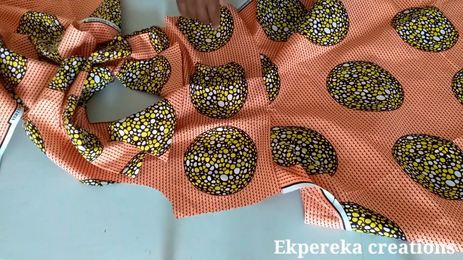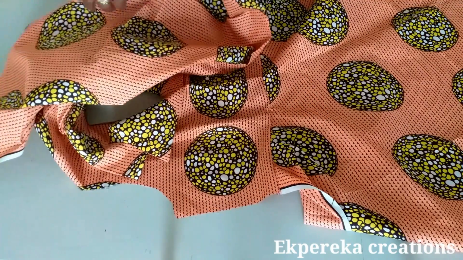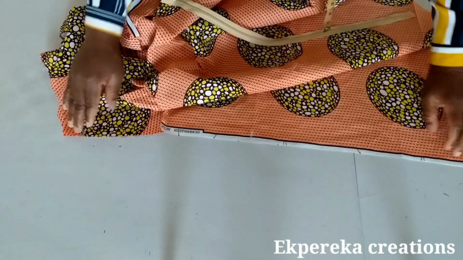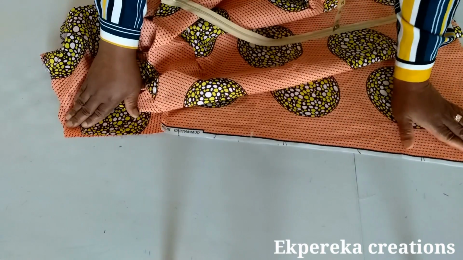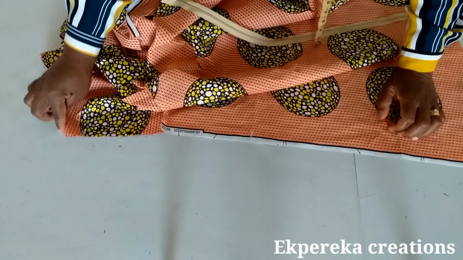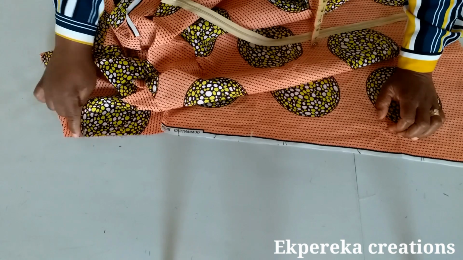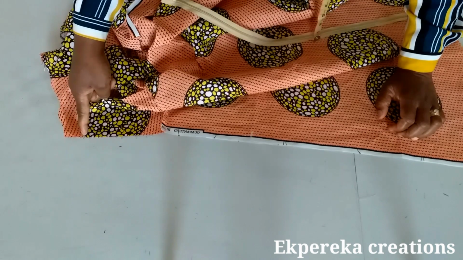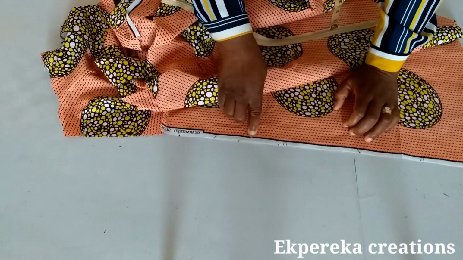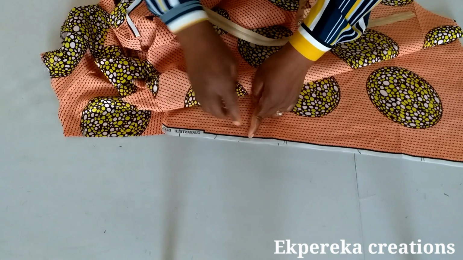What I'll do next is to stitch the two sides. I'll put it this way, right side together. This is the left side of the dress. Right side together. From armhole, I came down by 1.5 inches. This is 1.5 inches. The zip will start from this 1.5 inches. From waistline, this is 7 inches. The zip will start from this 1.5 inches to this point.